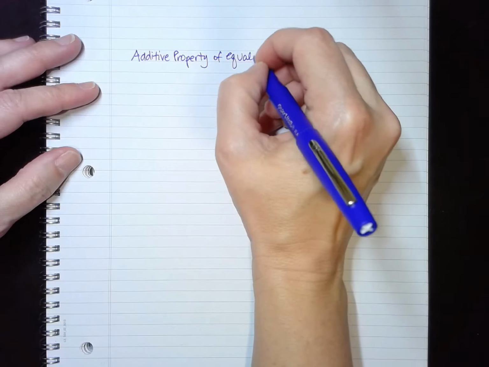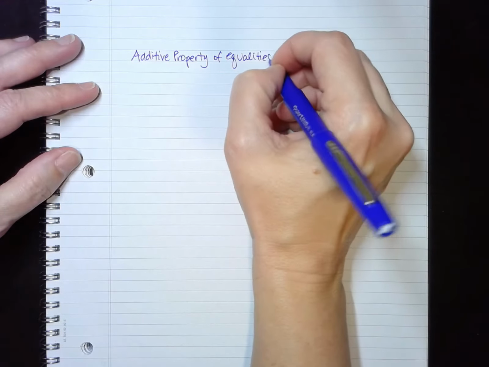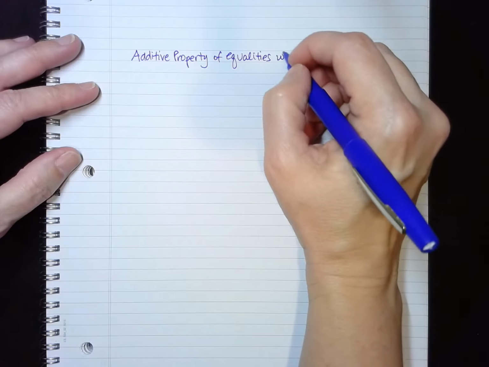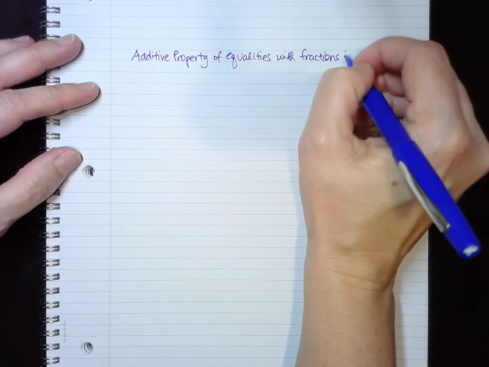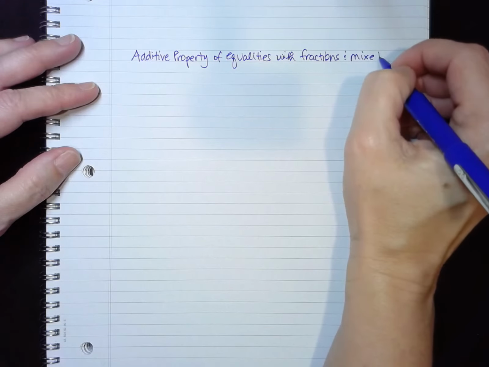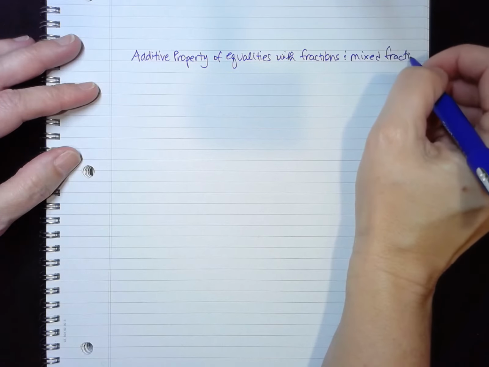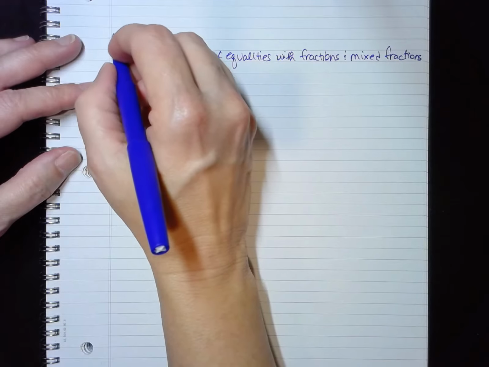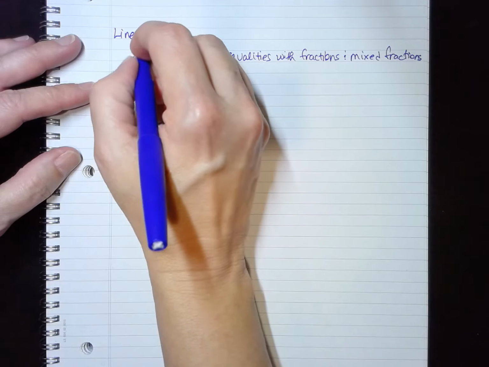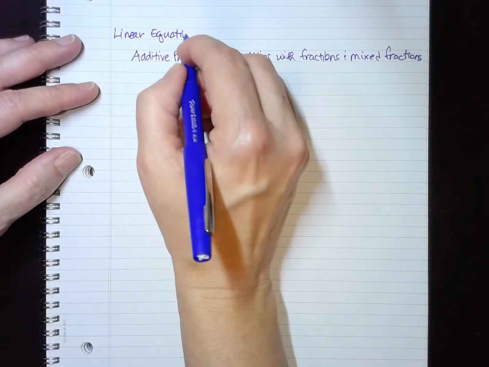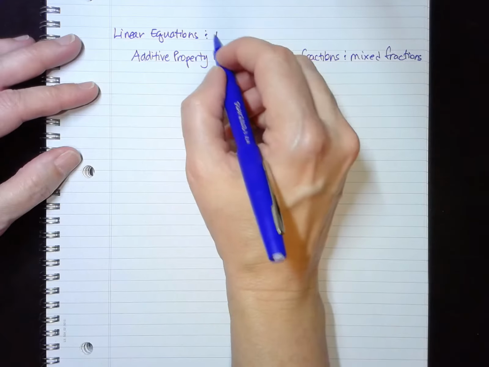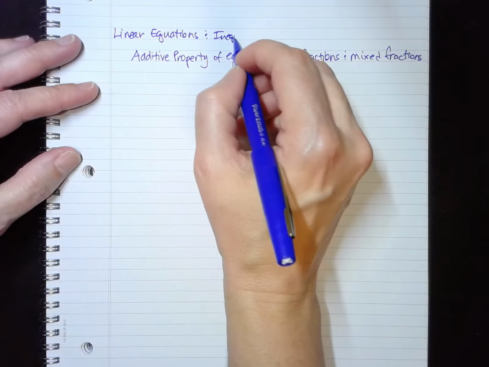Okay. And then, let's see, with fractions and mixed numbers. If you are putting this in a section of your pie, it's going to be in that section that is linear equations and inequalities. If you're doing it in your notebook into sections, which I think is the best way to do it. Okay, so it's in that dark purple.